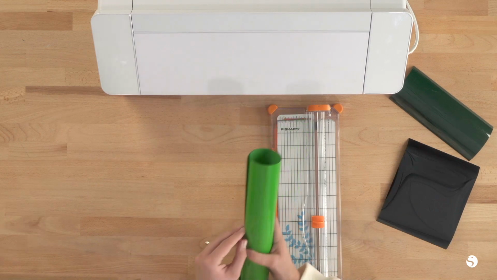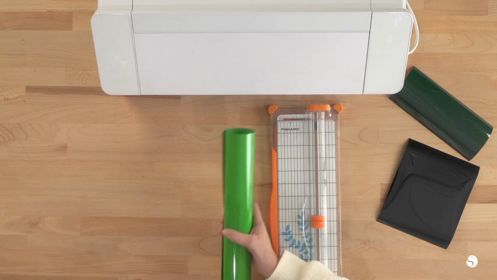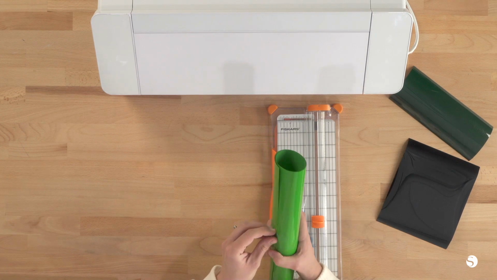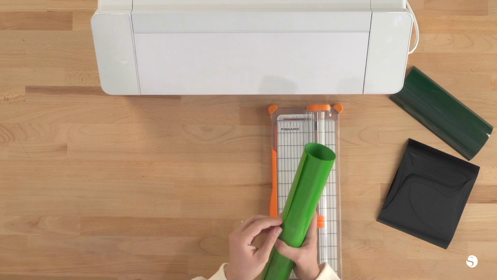And then our light green is 5 inches wide and 2.2 inches tall. So it's about the same size as the dark green one.